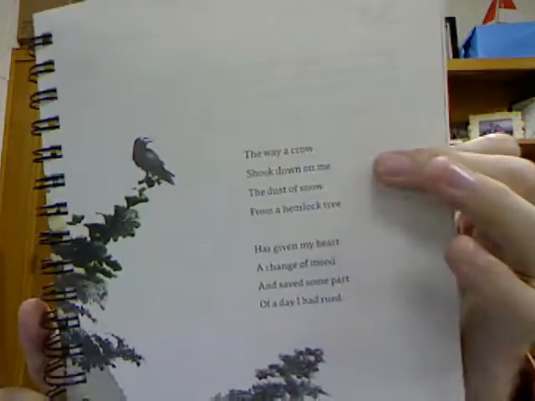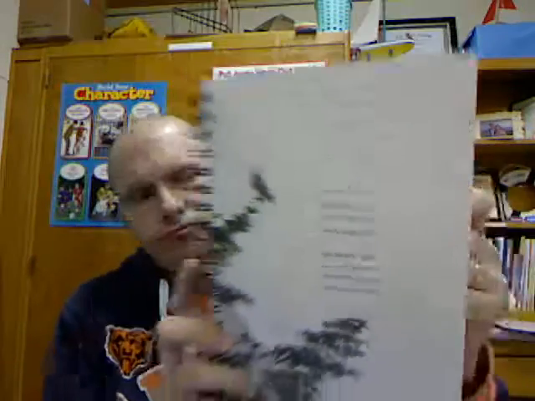Again, they're not called paragraphs. They're called stanzas when they're in poetry. So there's stanza 1 and stanza 2. You can write more than 2 stanzas when you write your own poem, and make sure that you're following the same ABAB pattern, which we'll talk about.